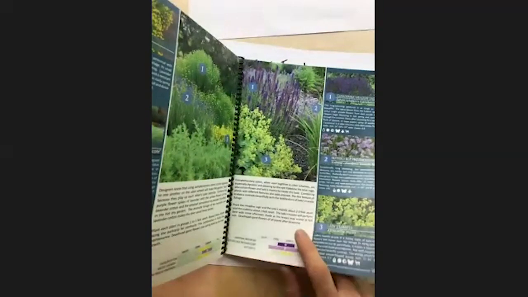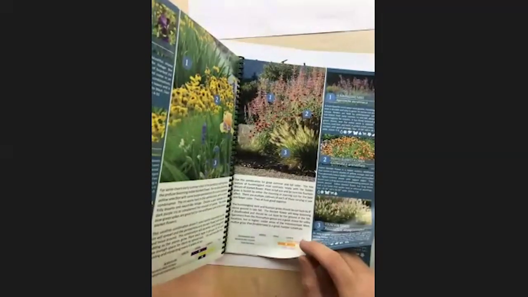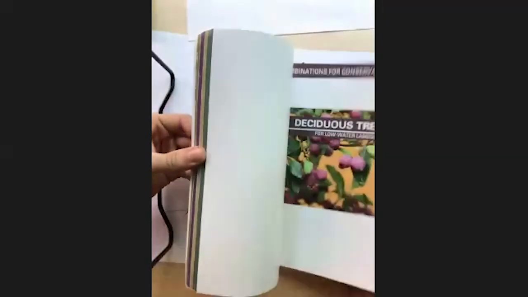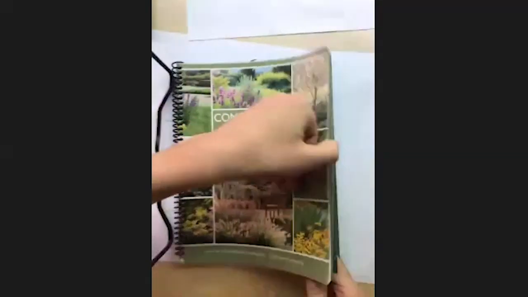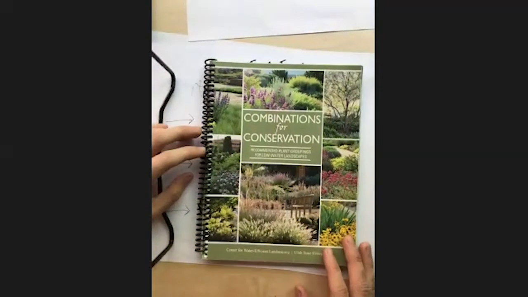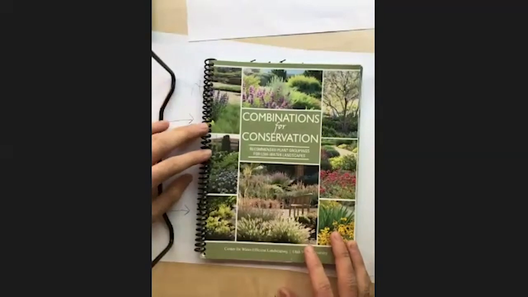I use this a lot in my design work. And even though permaculture isn't really ever mentioned specifically, there's a lot of principles that are emulated here. And again, the internet is a fantastic resource, but I would really recommend getting this book, Combinations for Conservation. It implements a lot of solutions from food forest design without ever mentioning food forest specifically.